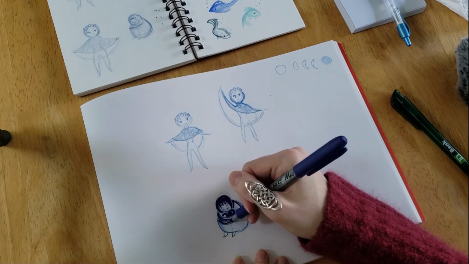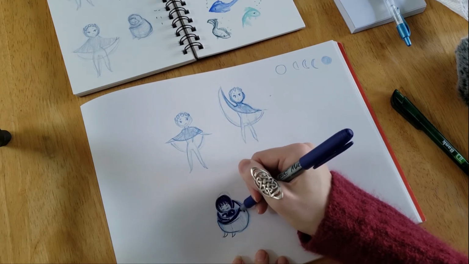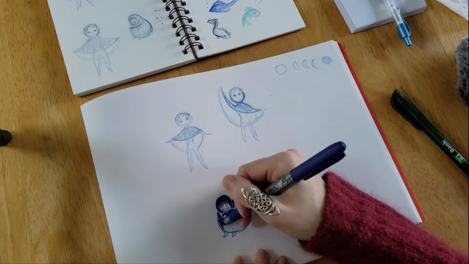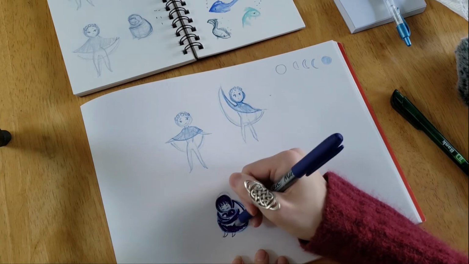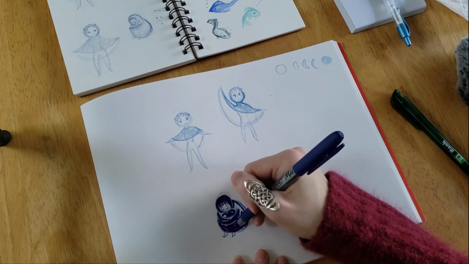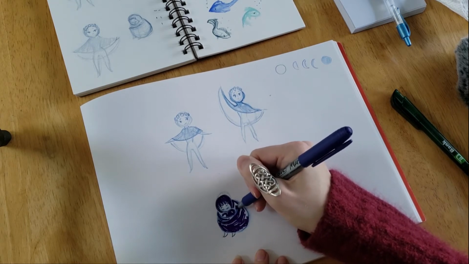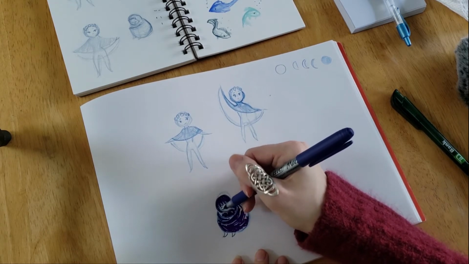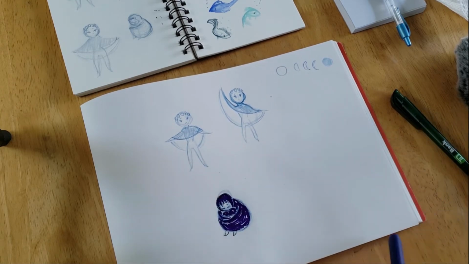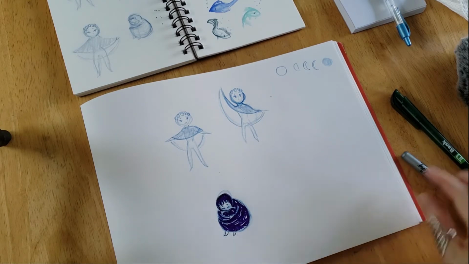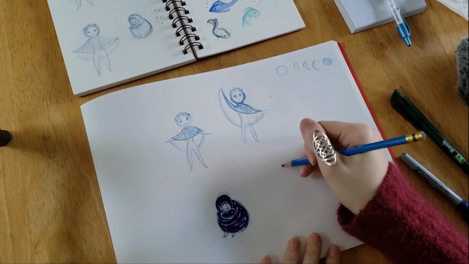So trying to leave some of the lightness of the drawing underneath, so that it's not just one undefined shape. But I'm not super great at that, so I struggle a little bit with it. But I think it's okay, and I think you still get the idea of the pose and what she's doing. So yeah, that's her in her darkest period.